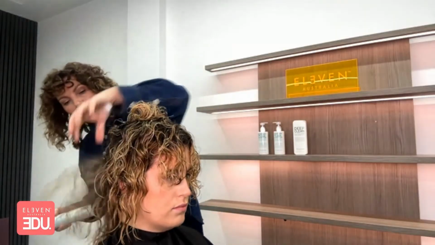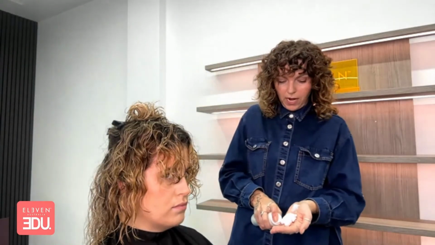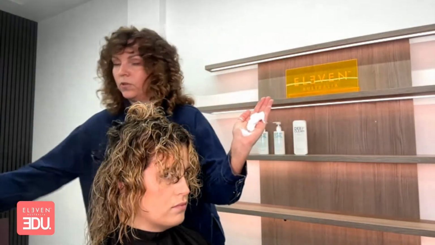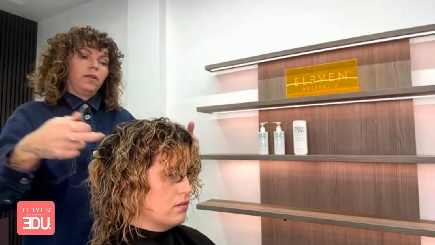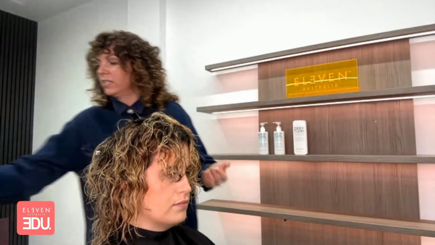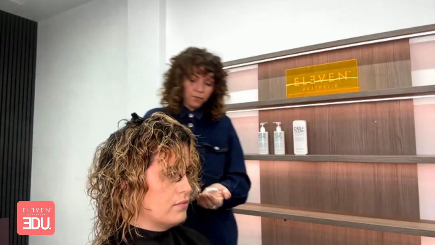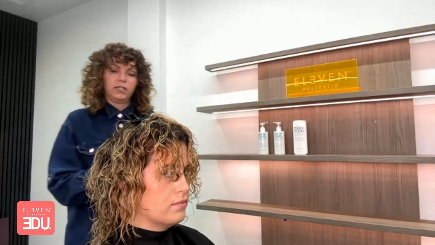You can see for this one, I'm taking kind of smaller sections because I really want to work that product through the hair. Again, this is how much I'm using for the next section. What I like about this as well is even though it's a foam product, a lot of people think, oh, it's going to be heavy, it's going to weigh my hair down. It doesn't. If anything, it's a very light formula and it's very easy to move throughout the hair. Yeah, so it's very easy to spread throughout the hair.